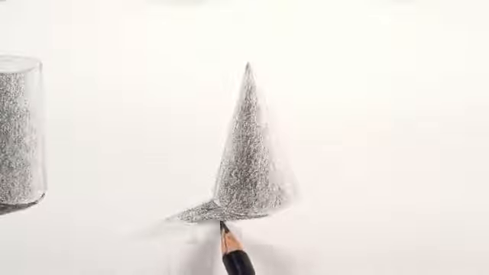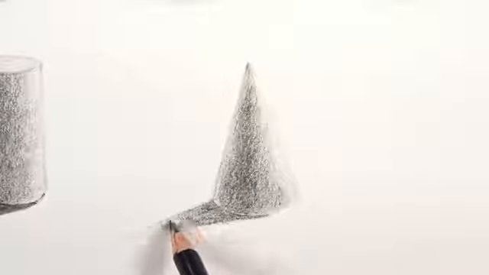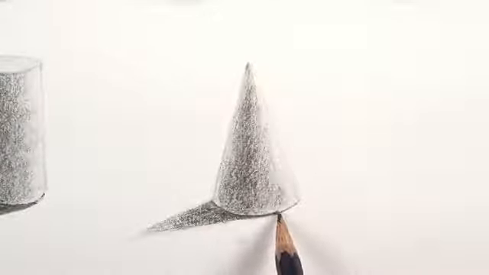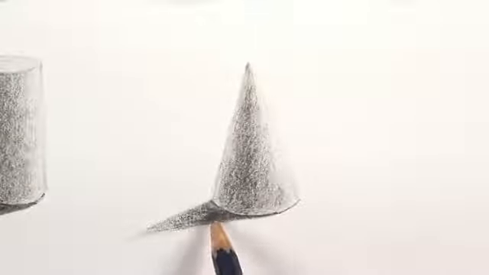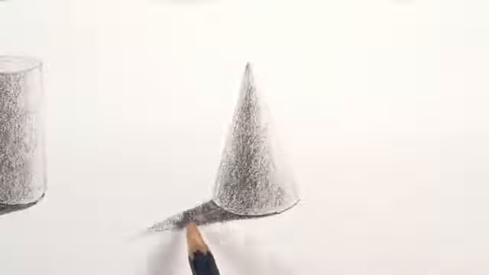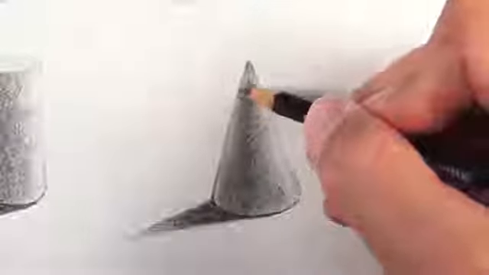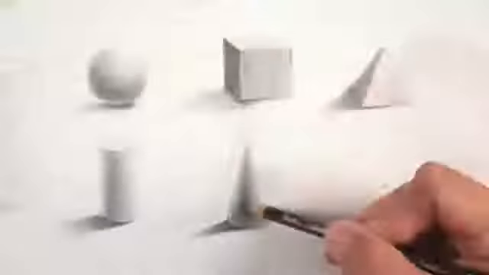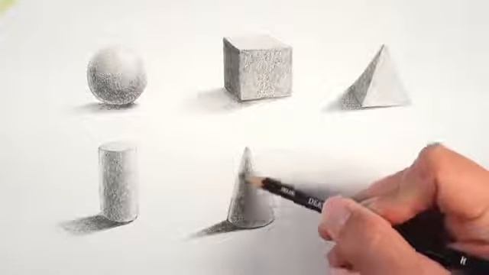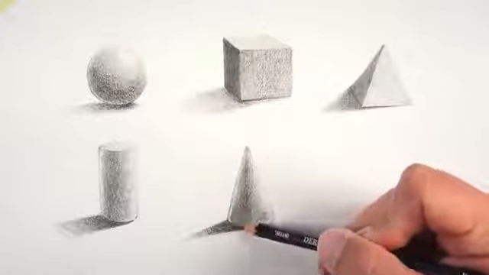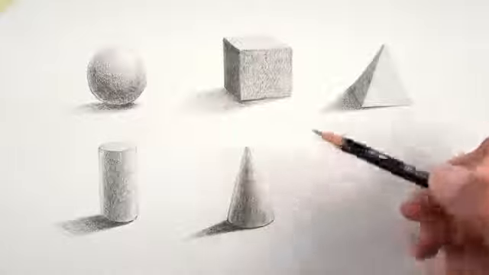Progressively, we'll get darker with our applications of value, extending the value range and making the contrast a bit stronger. And again, we can go back with the H pencil and smooth out some of the texture that's left by the softer graphite. Understanding how to add shading to basic forms like these will help you tackle even the most complex forms in your own drawings.